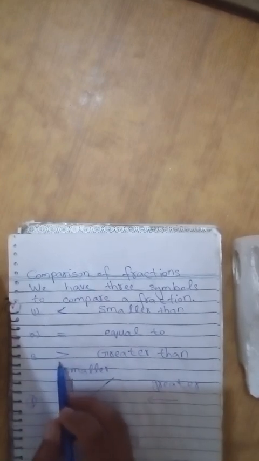At number three, our symbol is this, which is known as greater than. Remember, if you find any part of this video hard to understand, you are recommended to rewind the video to understand the concept. So here we have three: smaller than, equal to, greater than.